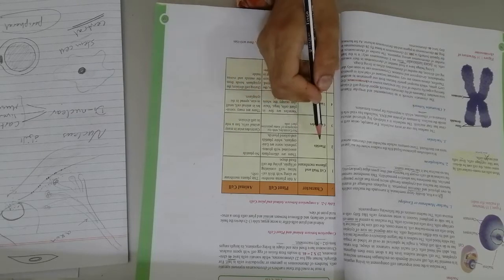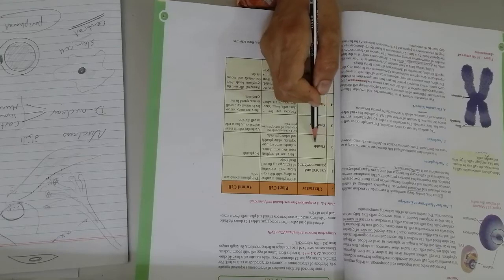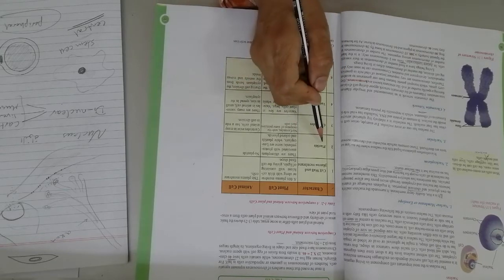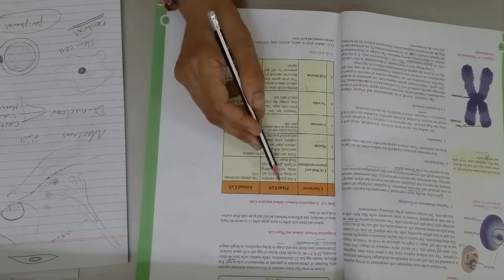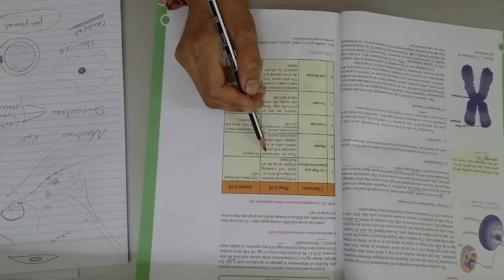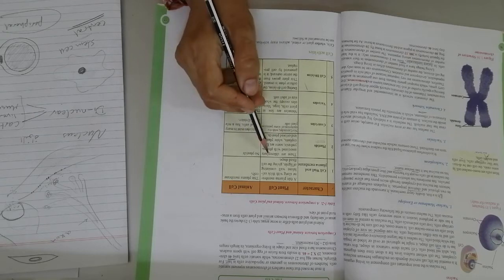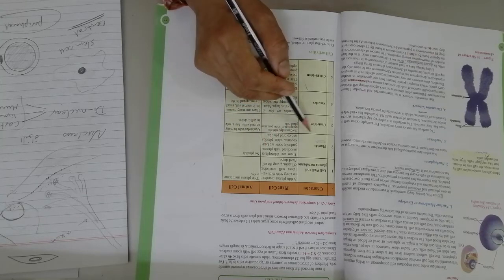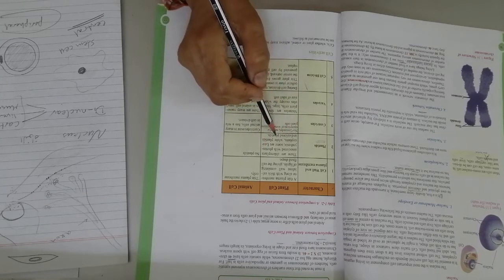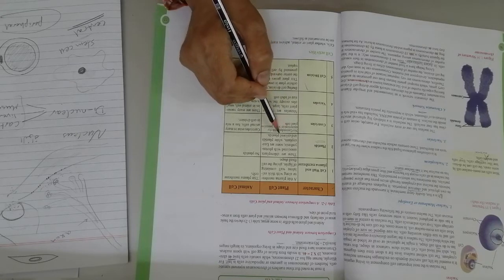The second character that we are going to compare with is the plastids. Inside the plant cells, there are chloroplasts associated with photosynthesis. These chloroplasts or plastids are leucoplasts, white plastids, and colored plastids.